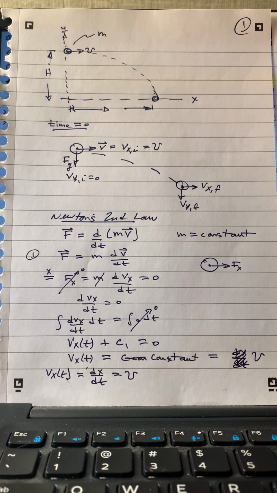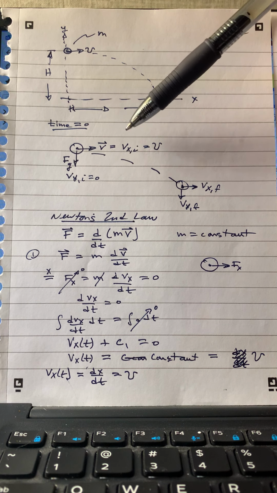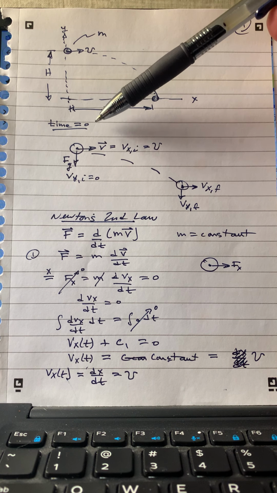So let's take a look at this from a variable point of view, just to define some things. At time equals 0, we are here.